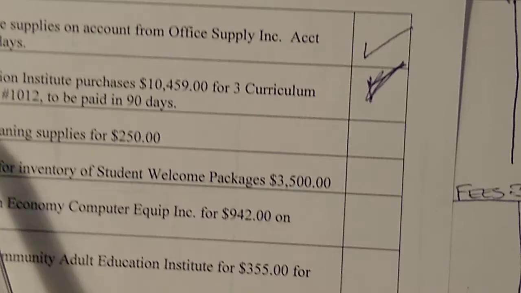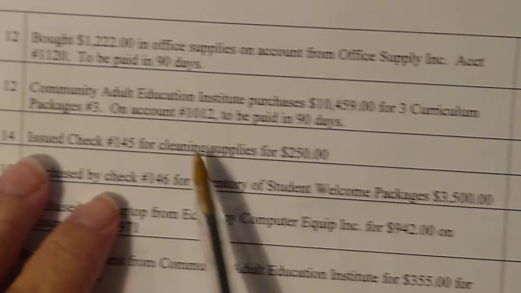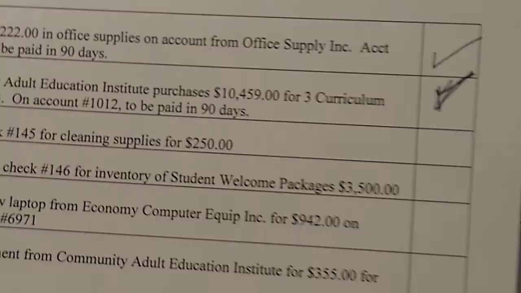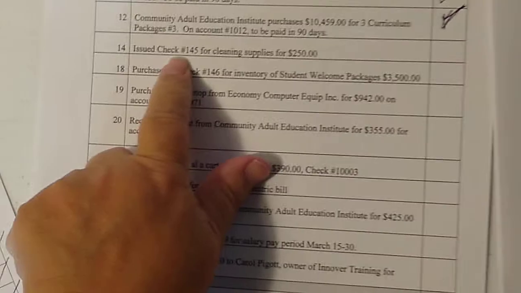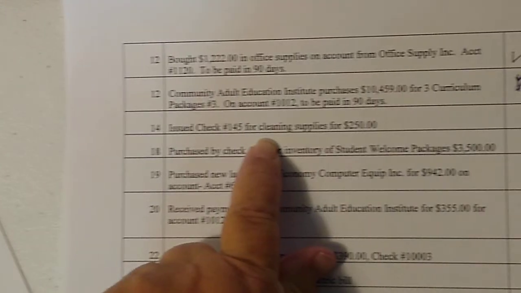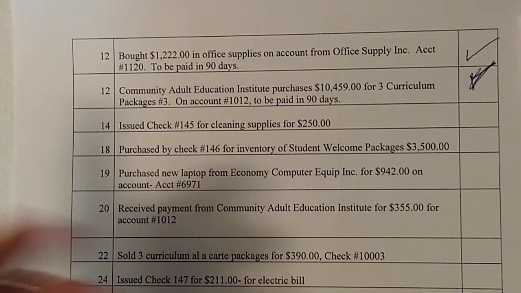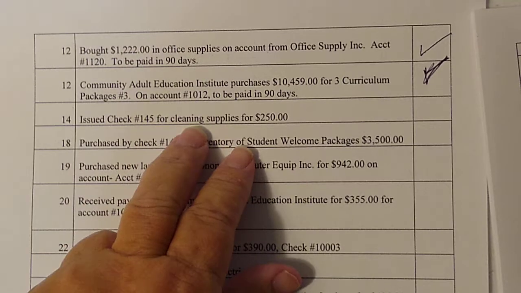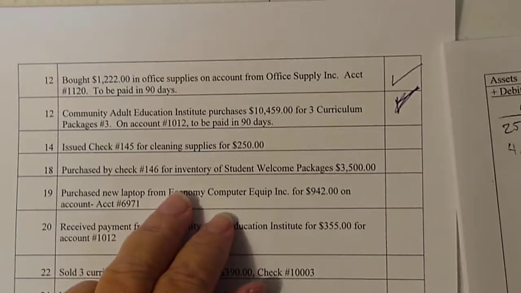All right, issued a check for cleaning supplies, $250. Well, which account gets credited, which one gets debited? Well, we're purchasing cleaning supplies. We're paying by check, which is the same as cash. So what gets increased? Well, we're going to have cleaning supplies. So we have an account for office supplies.